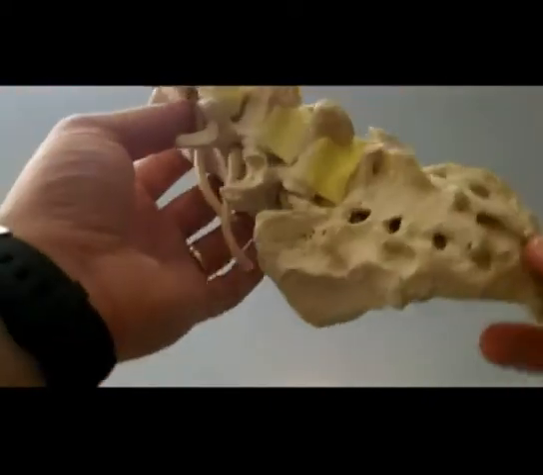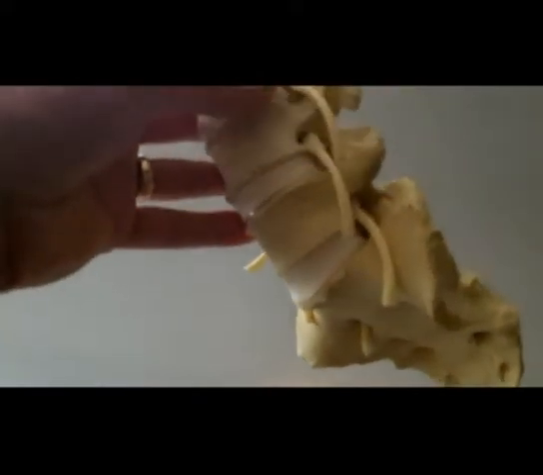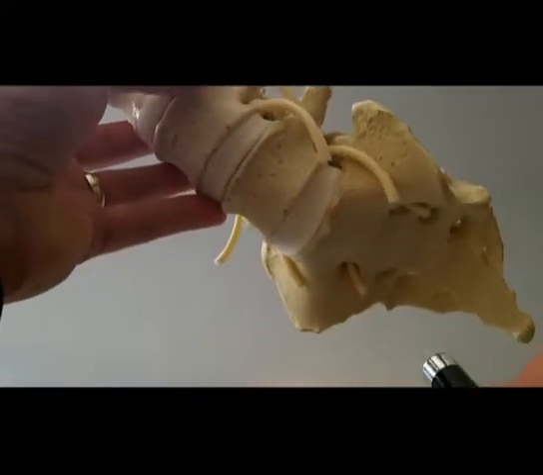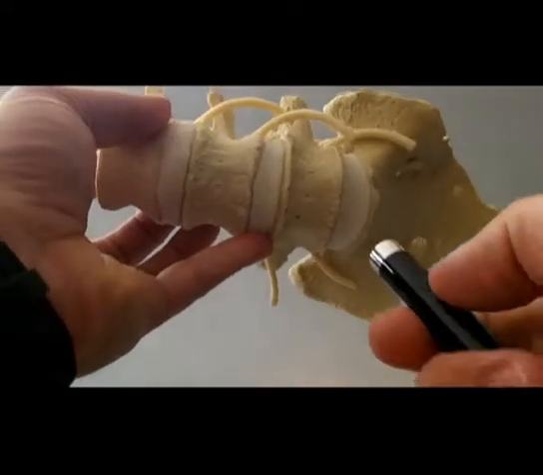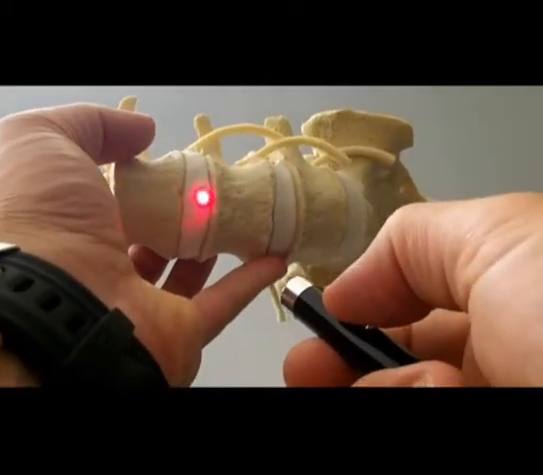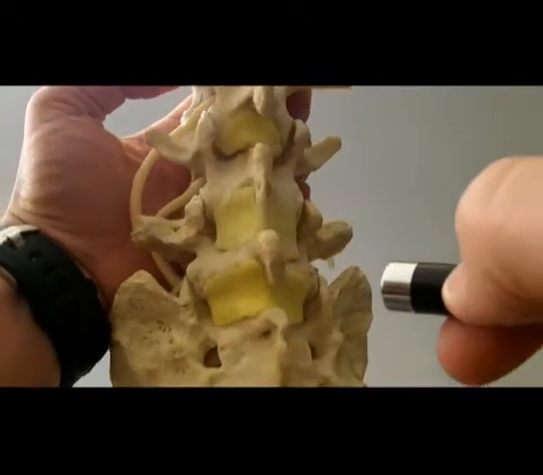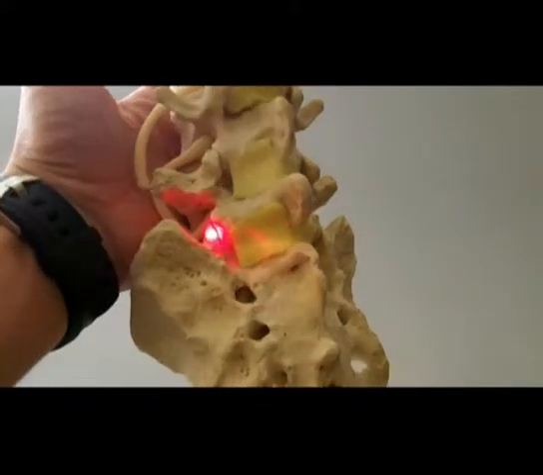So just to give you a little anatomical education here, you can see a sacrum, as I described here, a sacrum, got L5, L4, L3. The important structures are the intervertebral discs in between, and we also have facet joints on the back side.